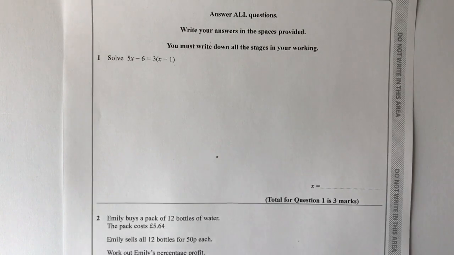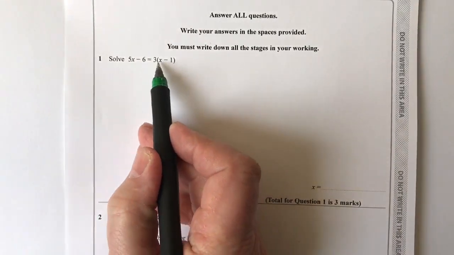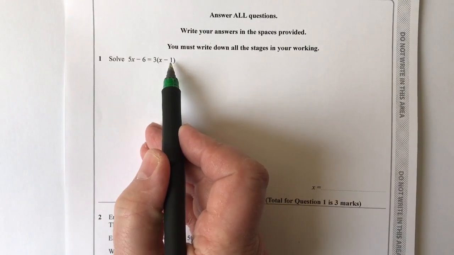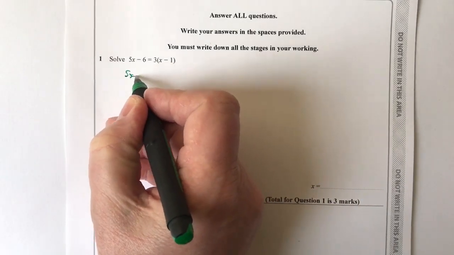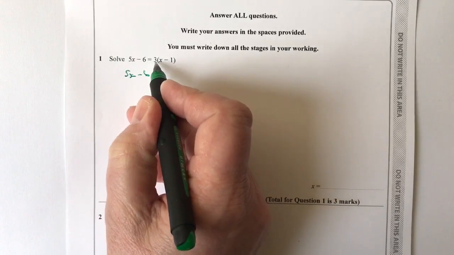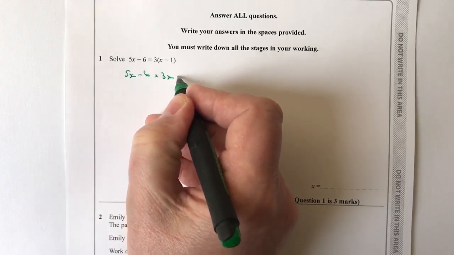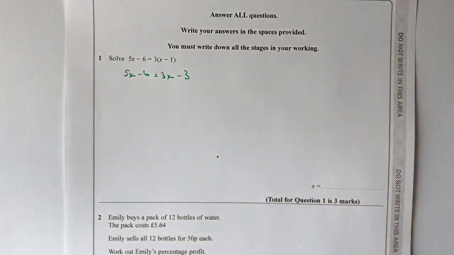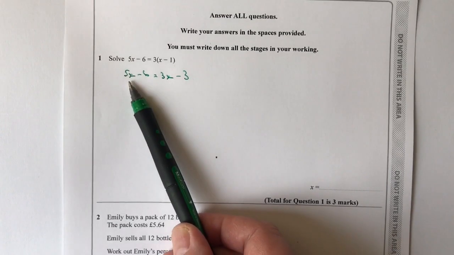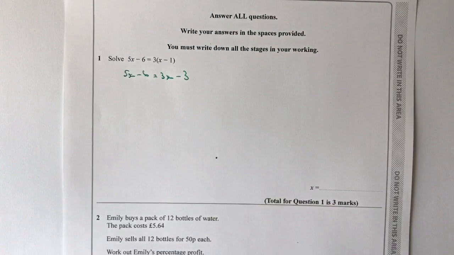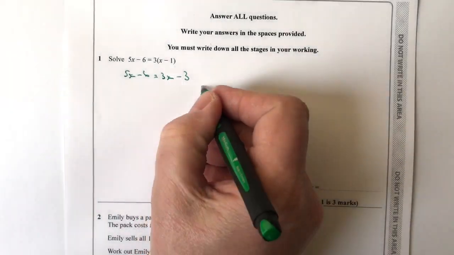Now, the problem I've got first off is that I've got a bracketed term here, so I need to multiply this 3 out. So on the left hand side I've got 5x minus 6, on the right hand side I've got 3x minus 3. Okay, and then really if I take 3x from both sides, it means I get rid of this 3x and this 5x will become 2x. Well, that's okay for me because I can work with that.